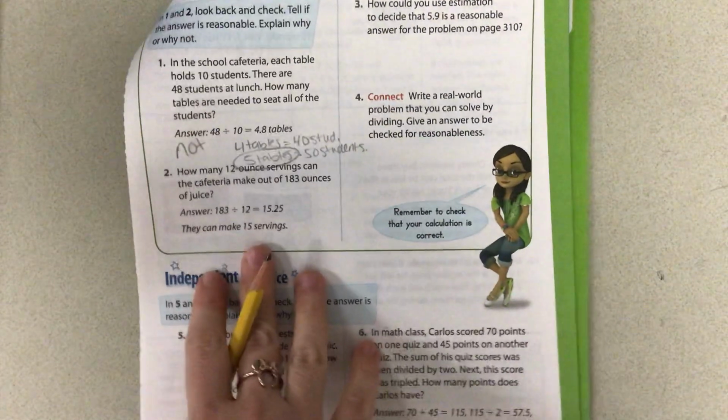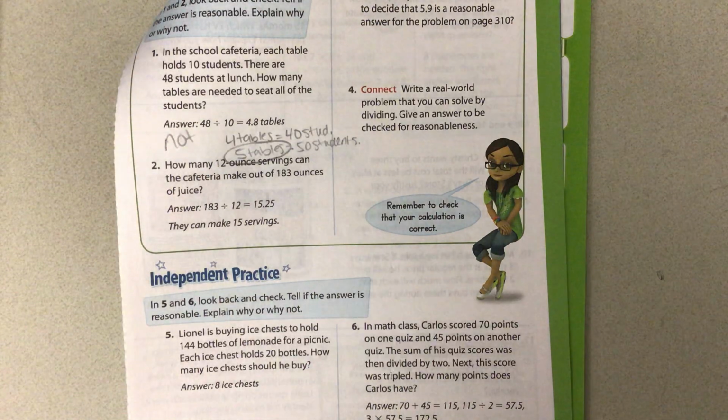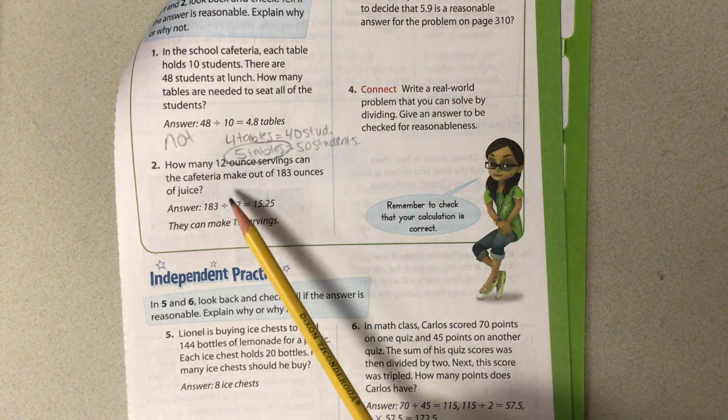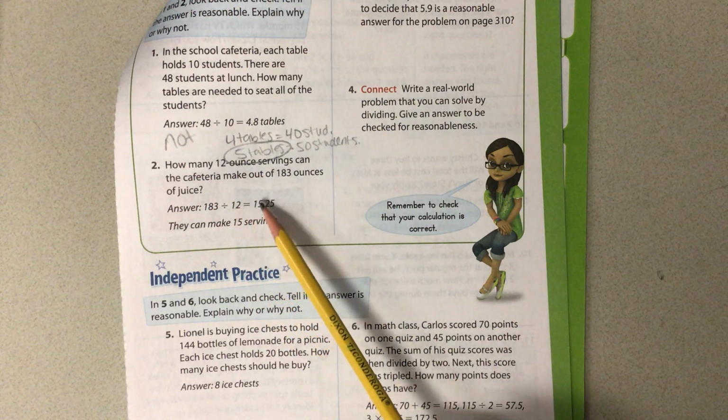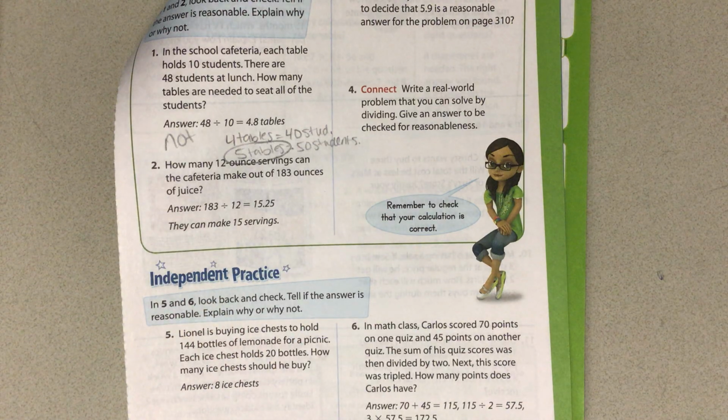All right, so how many 12-ounce servings can the cafeteria make out of 183 ounces of juice? So they said 183 divided by 12 is 15.25, so they can make 15 servings. Is this reasonable?